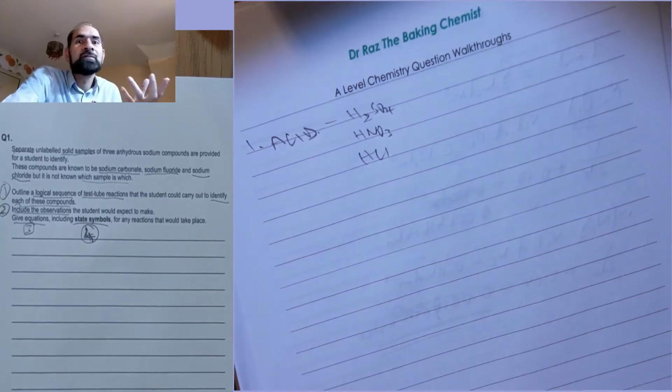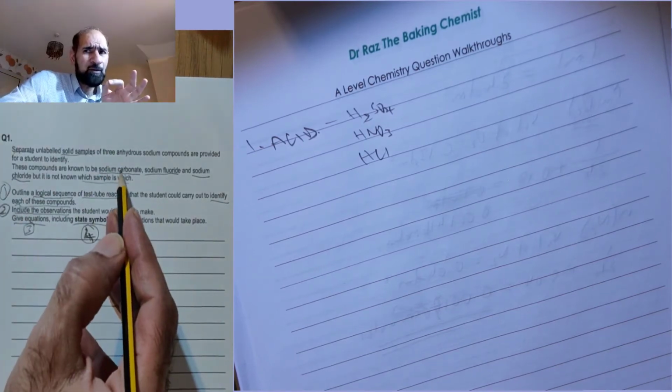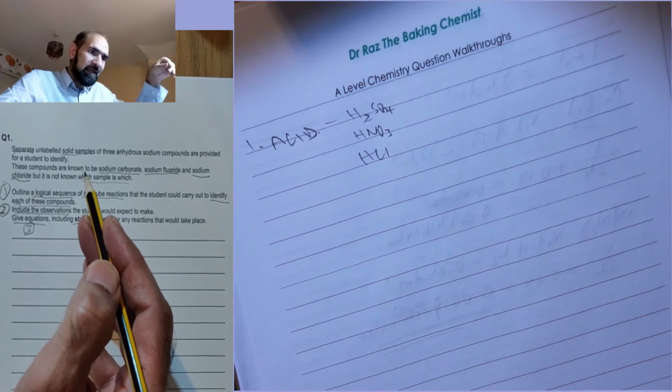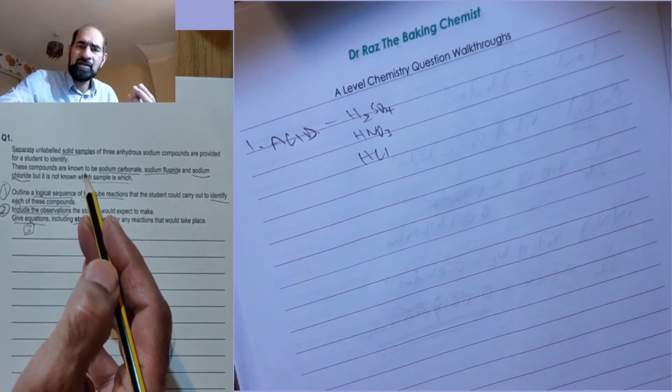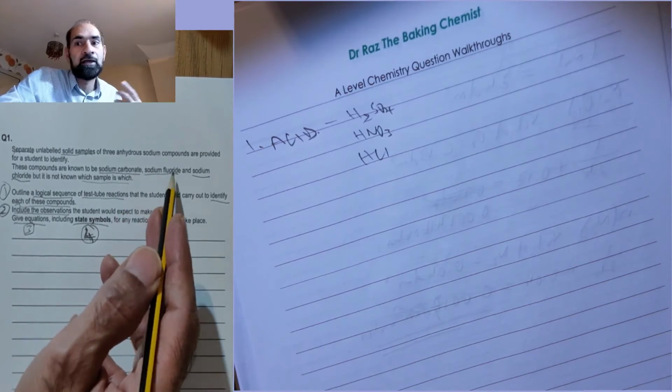So you've got to tell them which acid. What I can do is take each powder separately, put it in a separate test tube, and then add any of these acids. If it shows effervescence, fine, it's carbonate. If it doesn't, then it's not carbonate, it could be the other 2.